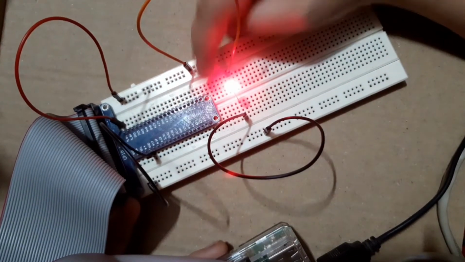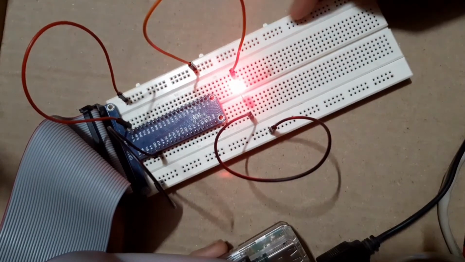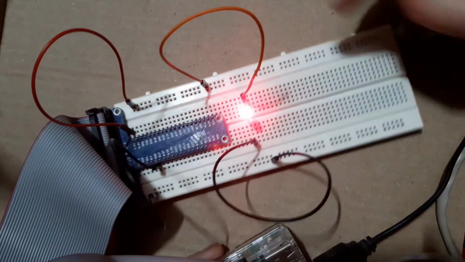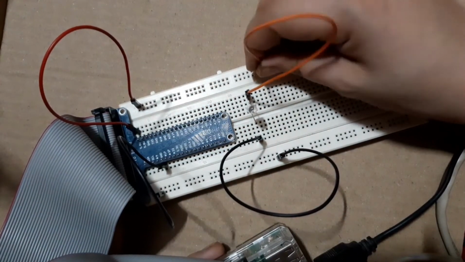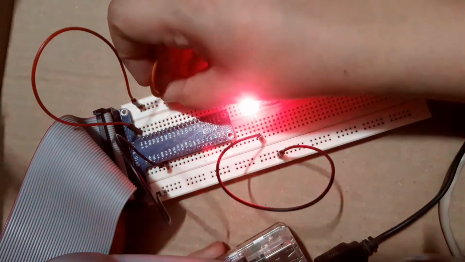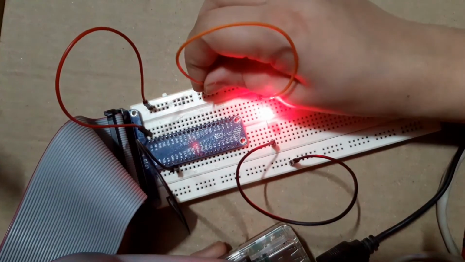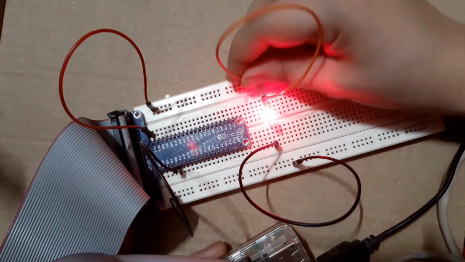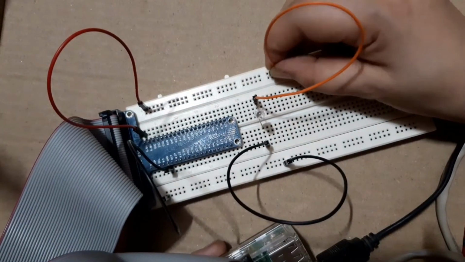This was the positive, this was the ground of this Raspberry Pi microcontroller. You see, this whole line has got the positive side, so even if I connect it anywhere, this is going to be the positive. So you have to check all the holes. Probably some holes may not be working properly, but this whole line will get the positive connection.